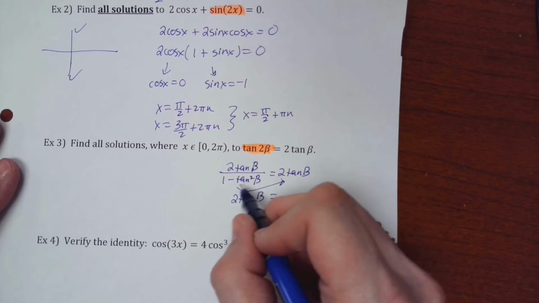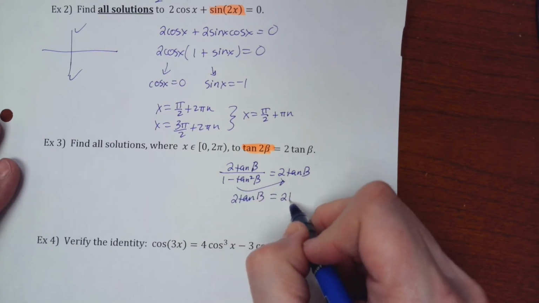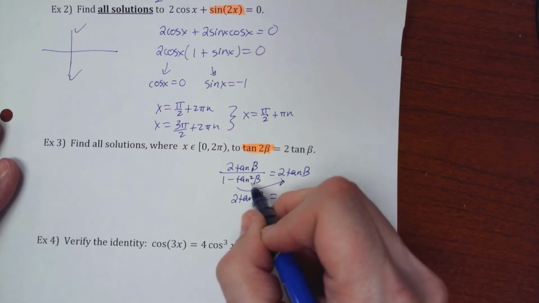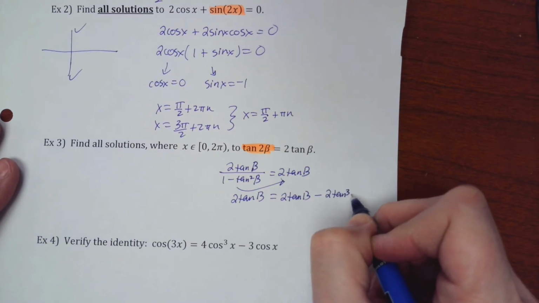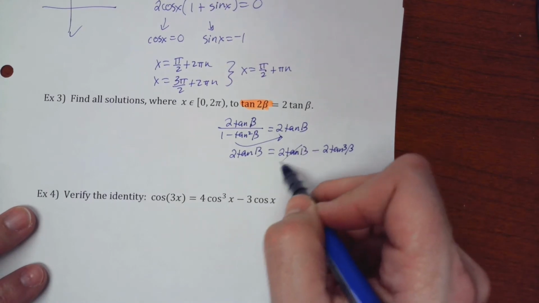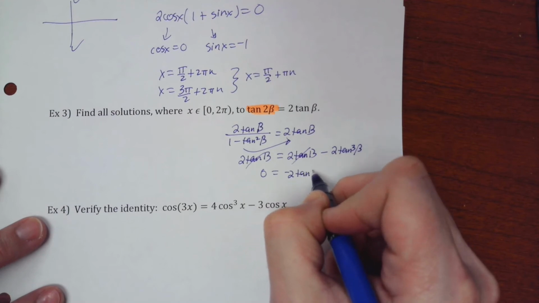And when I multiply these two things, 2 tangent b times that is 2 tangent b, because times 1, minus 2 tangent b times tangent squared would be 2 tangent to the third b. Alright, so look at this, these cancel. So I got 0 equals negative 2 tangent to the third.